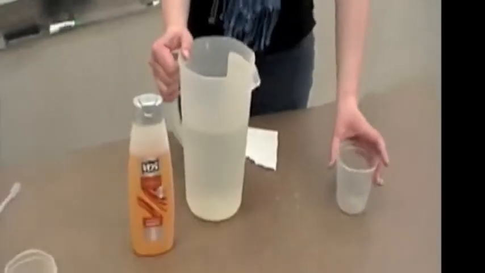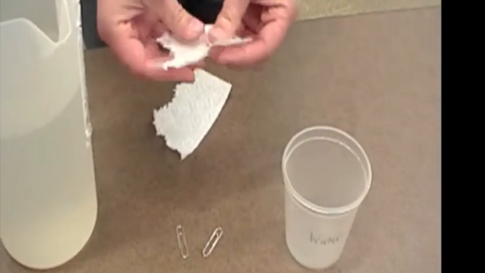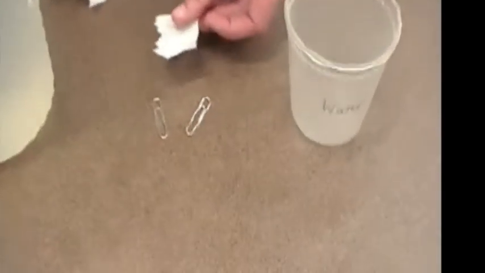You will need water, a cup that has not had soap in it before, 2 paper clips, and a piece of paper towel that's torn to about the size of the paper clip. The paper clip will need to rest on top of it, so you need to make sure that it's about the same size. You will also need soap.